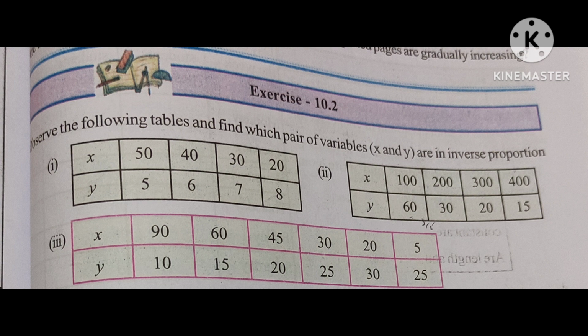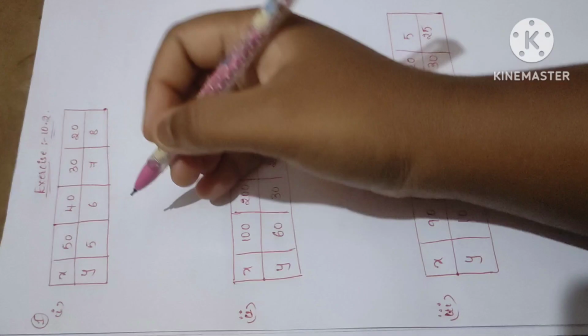If you see in this, we have three problems: x, y, x, y, x, y. So we have to check whether these three problems satisfy the two conditions or not. Then we can say which problem will be in inverse proportion. So let's see the solution.